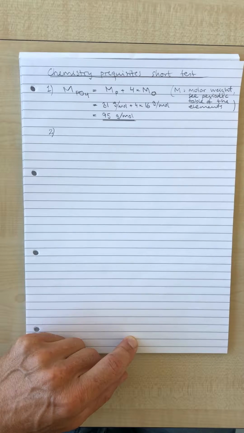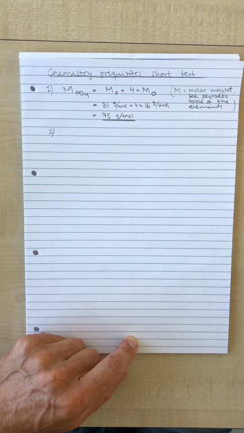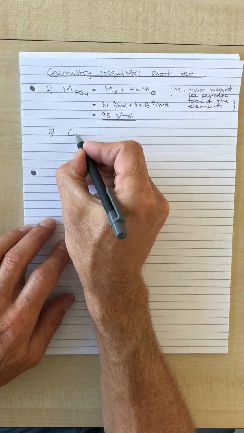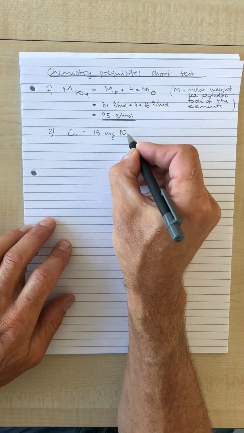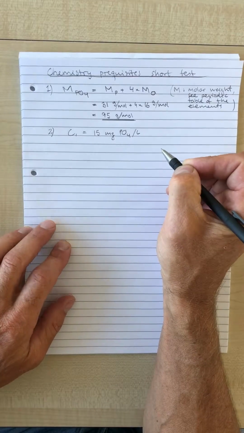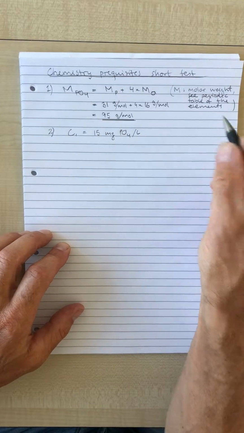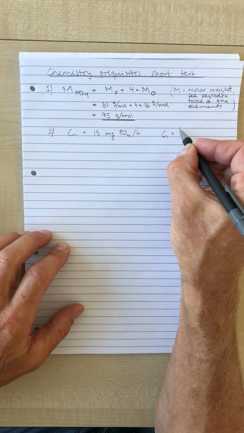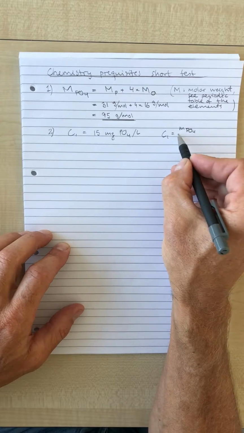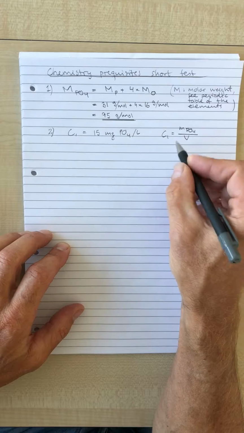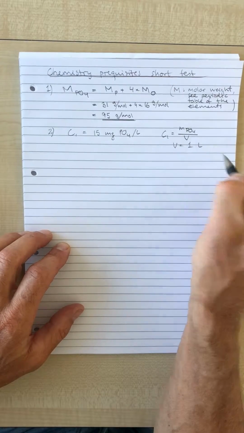Second question is, if I have 15 milligram of phosphate in water, how many milligram of phosphorus will be in 1 liter? So to answer that question, I've got my concentration, we'd call it C1, 15 milligram phosphate per liter. This concentration is given as a weight of phosphate, so little m PO4, over the volume of the solvent. And in this case, we define the volume to be 1 liter.